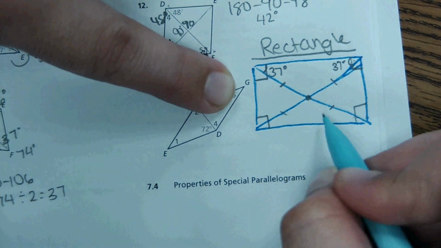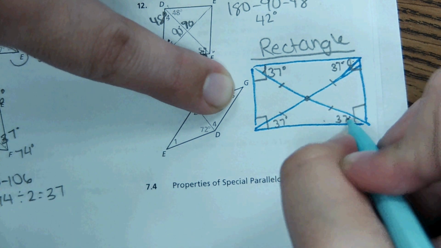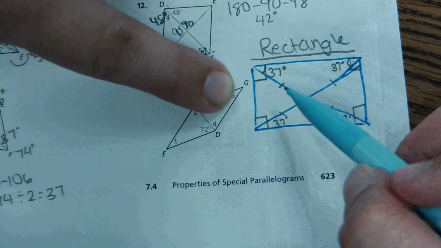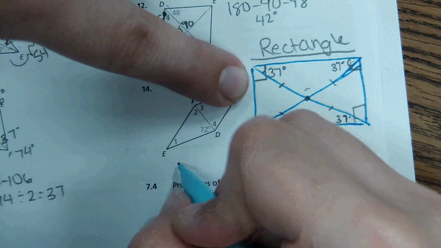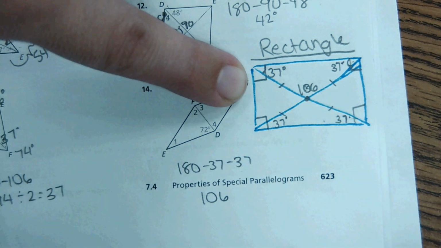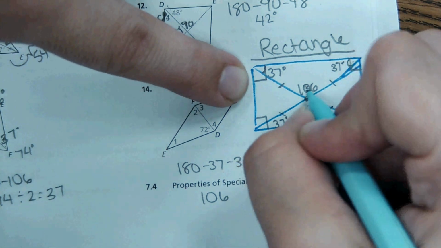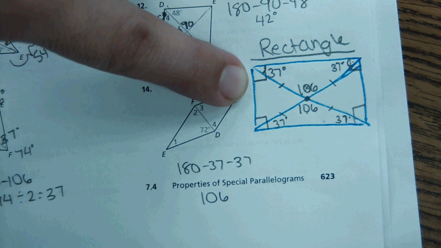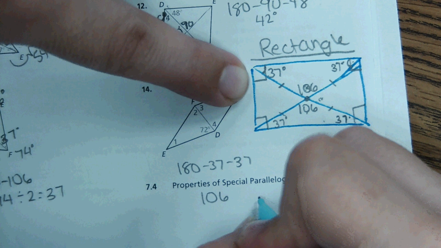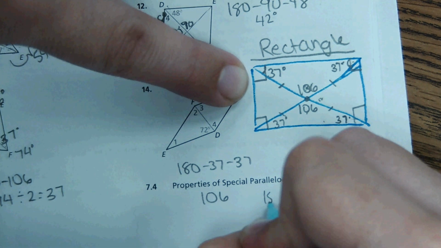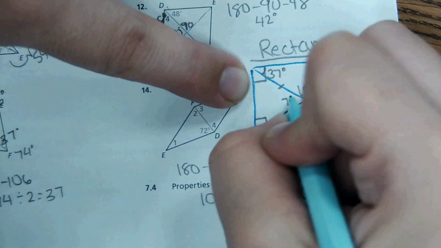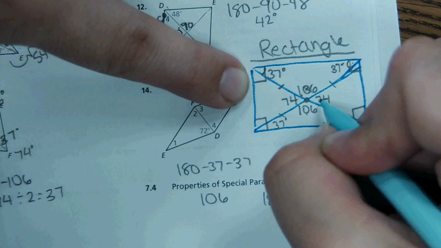And then because these are congruent triangles, like they have the same dimensions, this is 37 degrees and this is 37 degrees. You can use a triangle to figure out this angle here, like 180 minus 37 minus 37 equals 106. Opposite angles are equal, or vertical angles are equal, so 106 here. These two form a linear pair, so 180 minus 106 equals 74. So 74 here and 74 here.